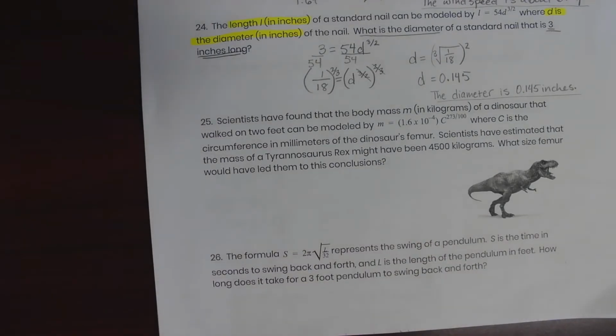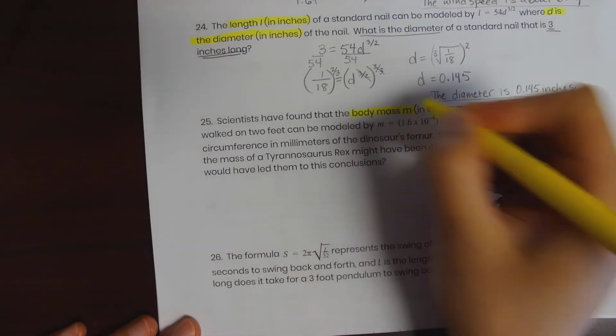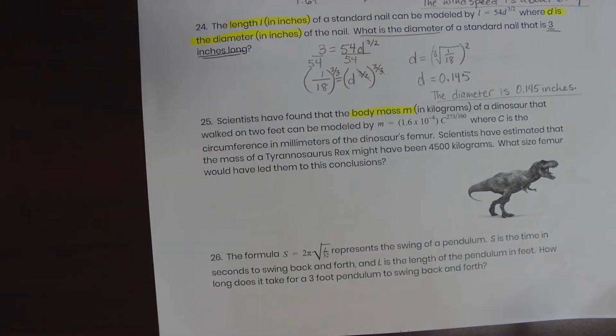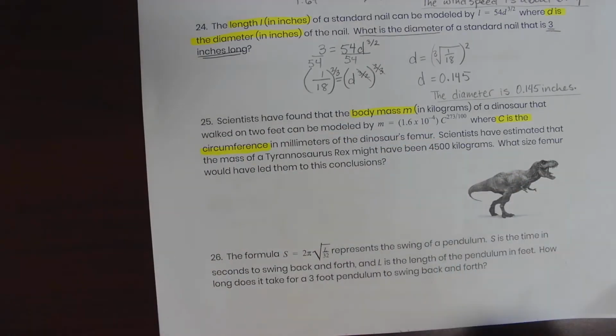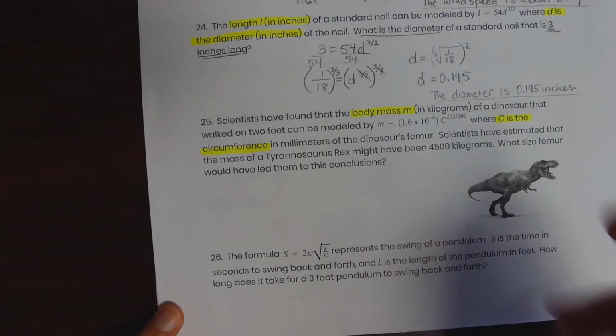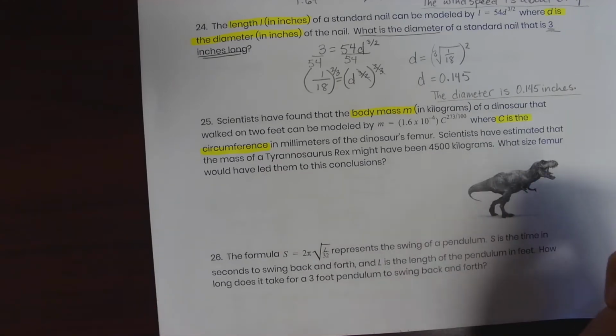Scientists have found that the body mass in kilograms, body mass M, here's a variable, of a dinosaur that walked on 2 feet can be modeled by that, where C is the circumference in millimeters of the dinosaur's femur. Scientists have estimated that the mass of a Tyrannosaurus rex might have been 4,500 kilograms.